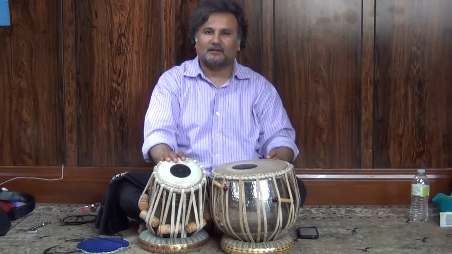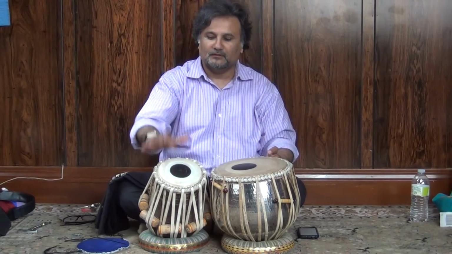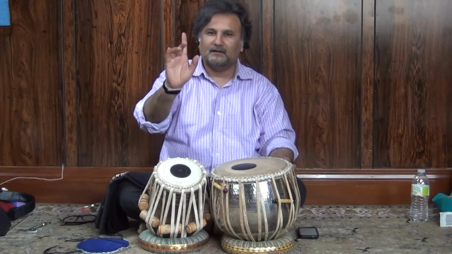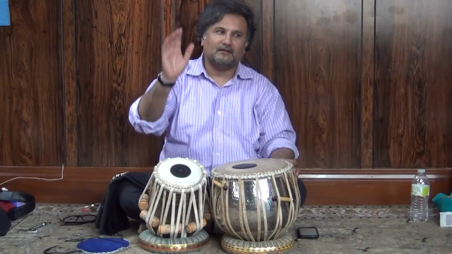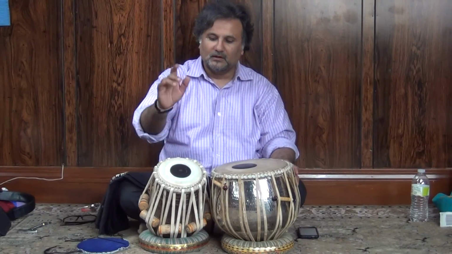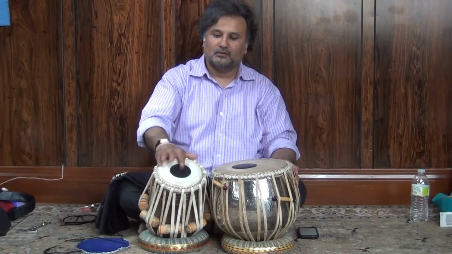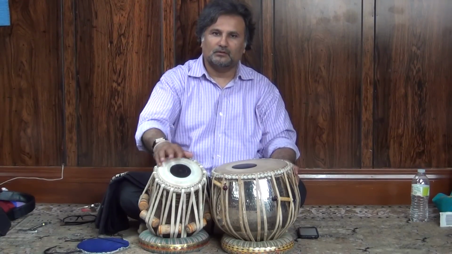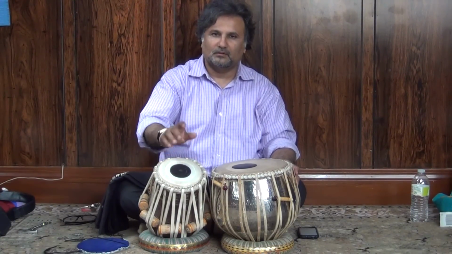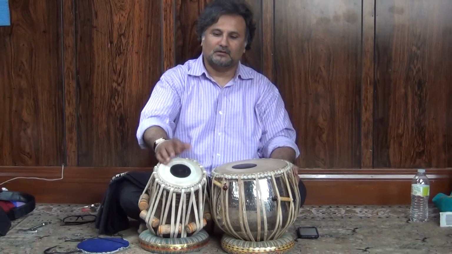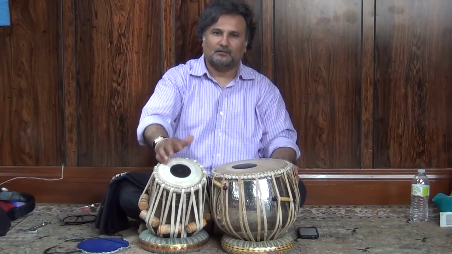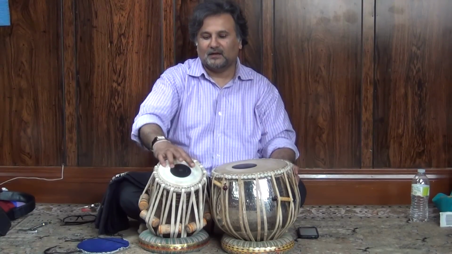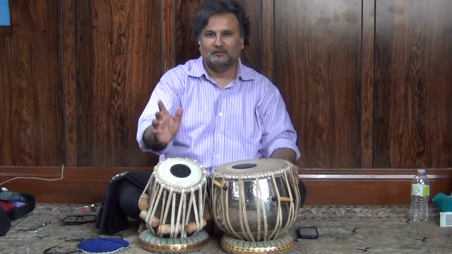Then the bowl comes which is completely open, which goes tun, and that's done with the index finger hitting right at the middle black region and lifting the hand up because this is an open sound. Tun, tun, tun, tun, tun. So na, ta, ti, tun.